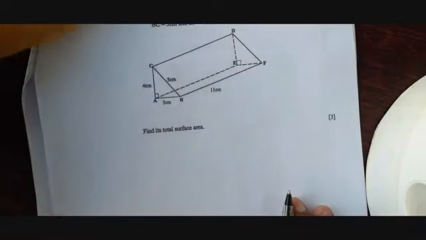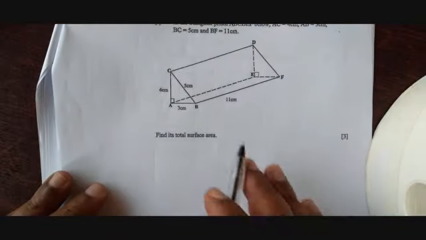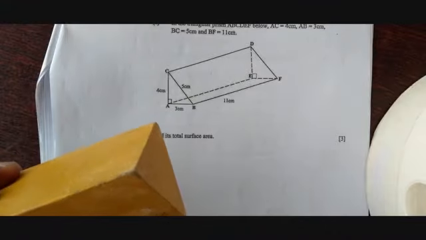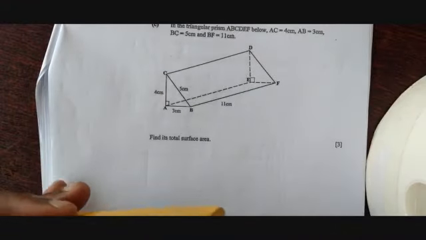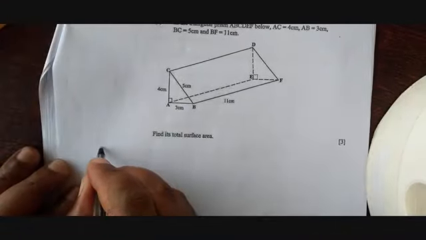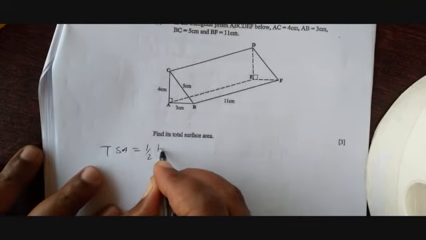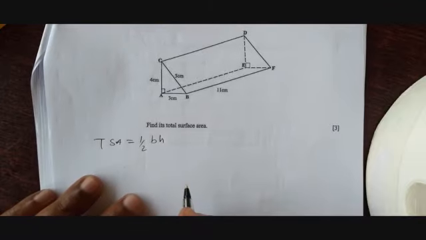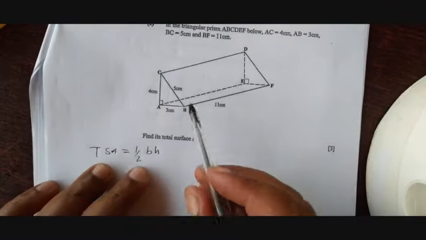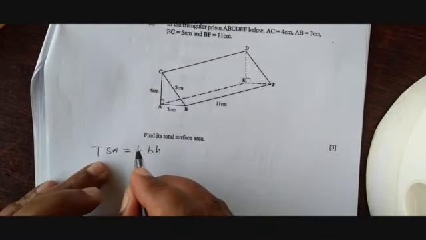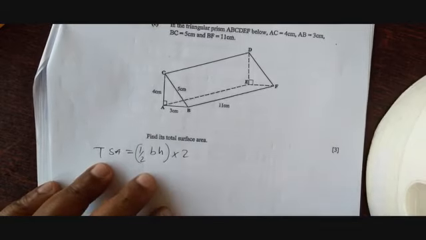So to find the total surface area, we get the area of all the surfaces: 1, 2, 3, 4, 5. So we'll say total surface area is equal to half BH. Since this is equal to that, you multiply it by 2.